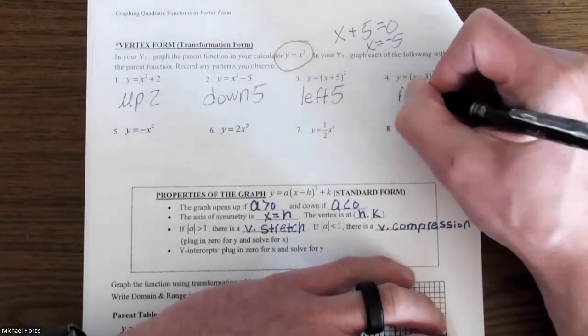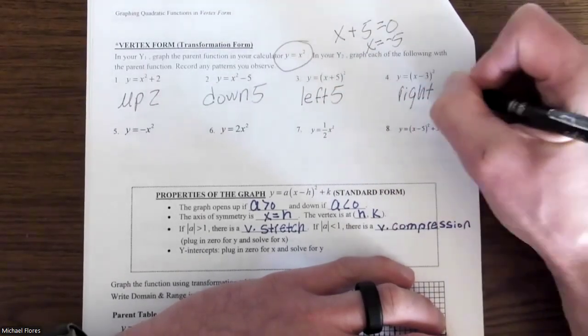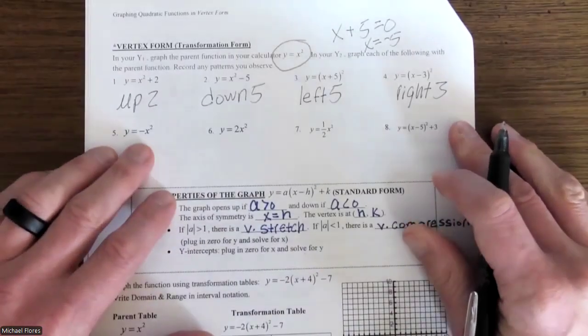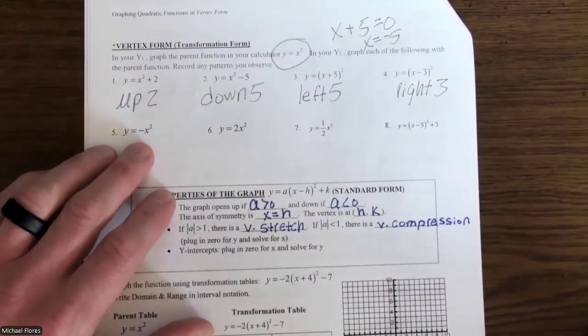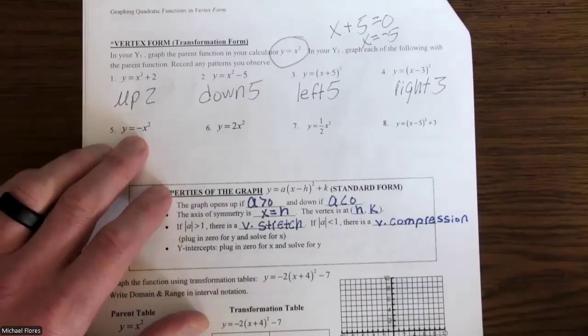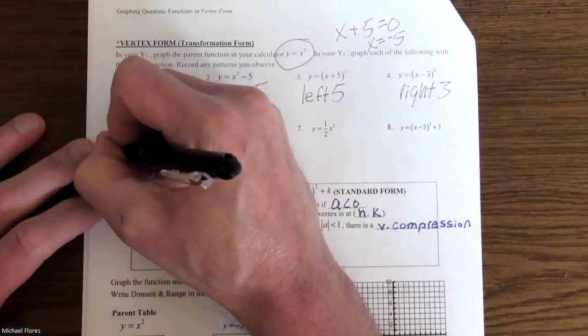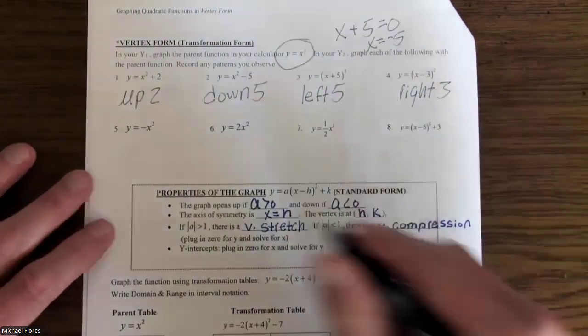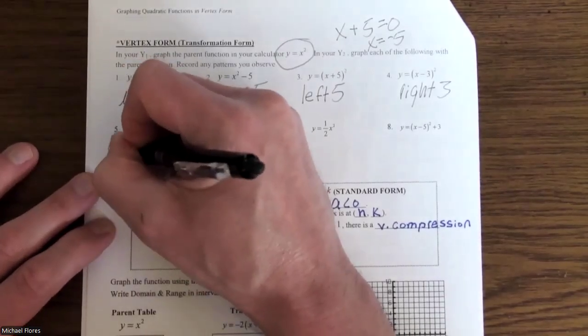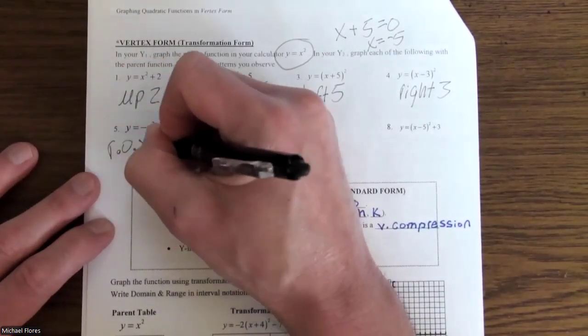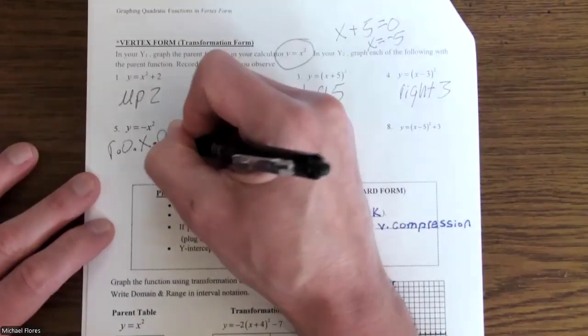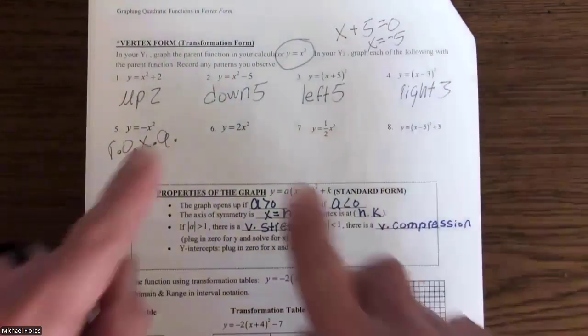Here, we're going right 3. Now, right here, we do not have any left, right, up, or down transformations, but we have a negative in front of x squared. That is a vertical reflection over the x-axis. That's too much to write down, so I just abbreviate reflection over the x-axis. It's going to open down.